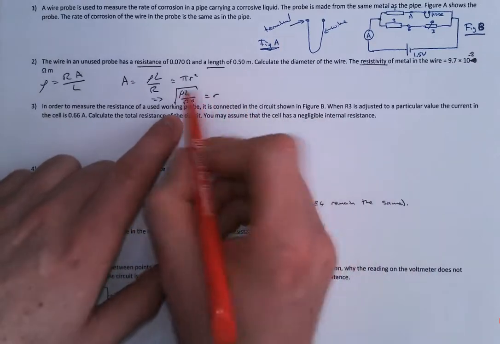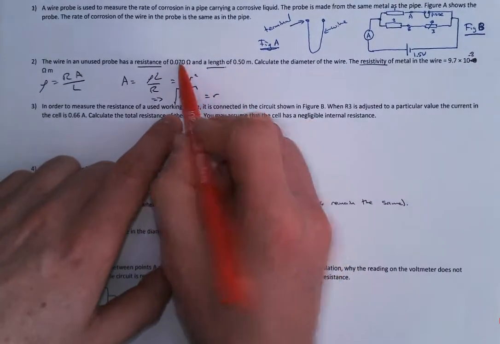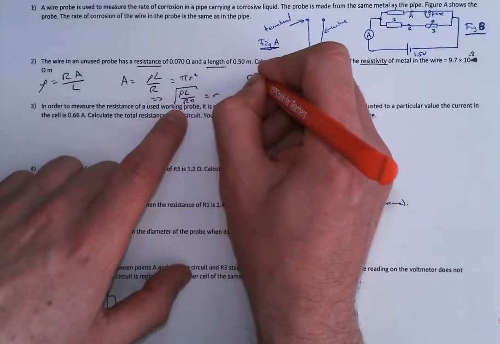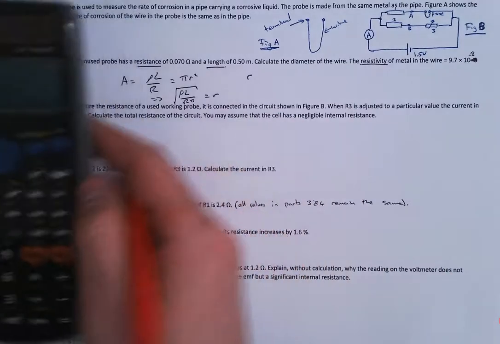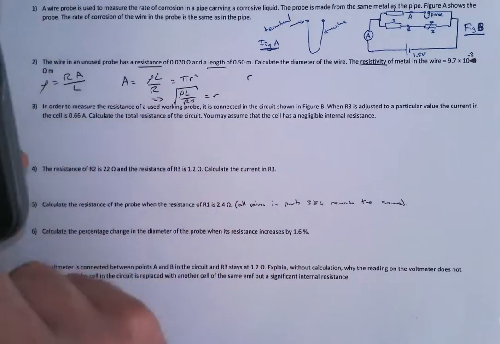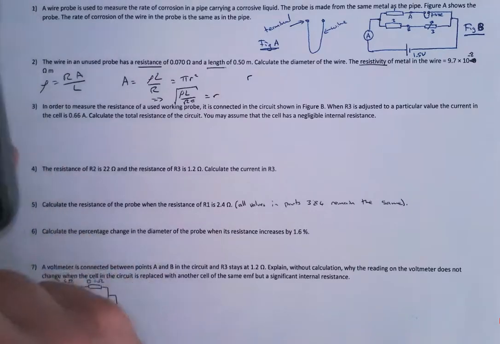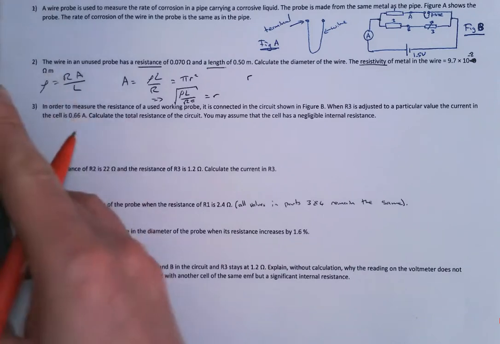So if we plug in all the numbers, we've got the resistivity, we've got the length, we know what pi is, we've got the resistance, you end up with the radius. Let's just type this in. So 9.7 times 10 to the minus 8 times 0.5 over 0.07 times pi.